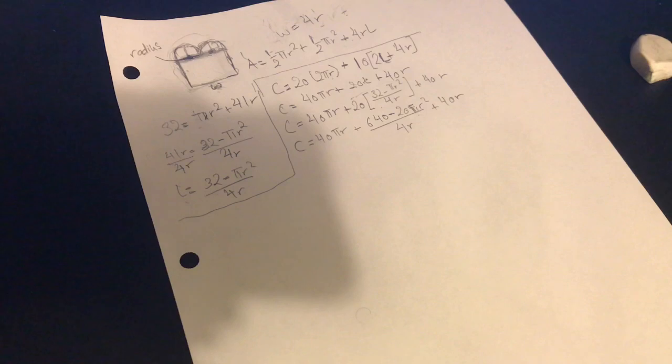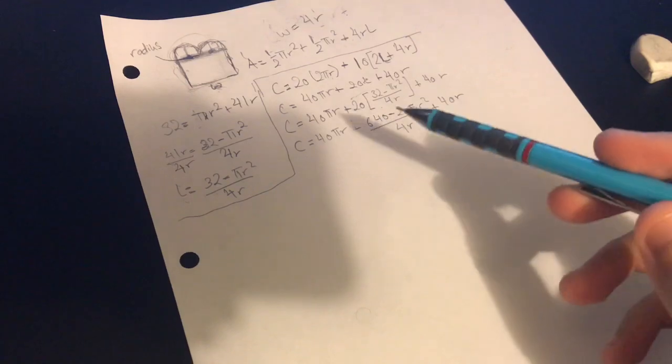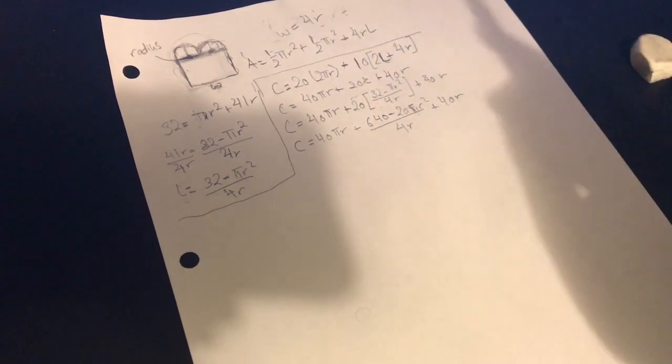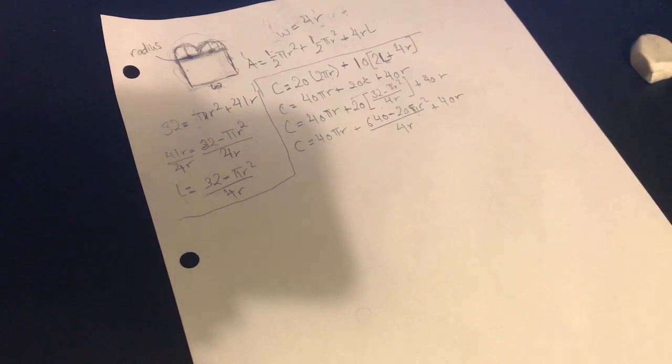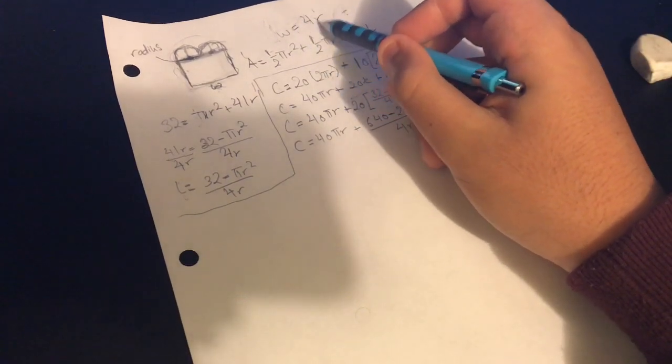Now to optimize, or minimize, the cost, we need to differentiate it. Deriving it and letting it equal 0 will give us the radius for the minimum cost. We know that the width is equal to 4 times the radius. So we differentiate, set the derivative of the cost equal to 0, and then the r value we get, we multiply by 4, as I've told you before, w equals 4r.